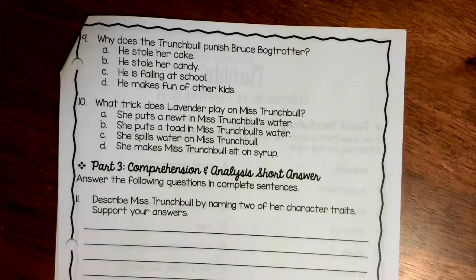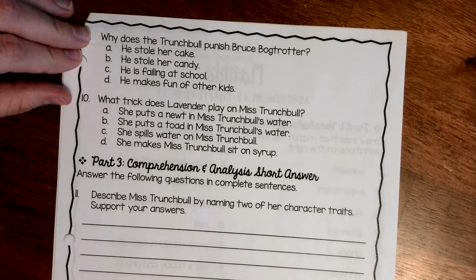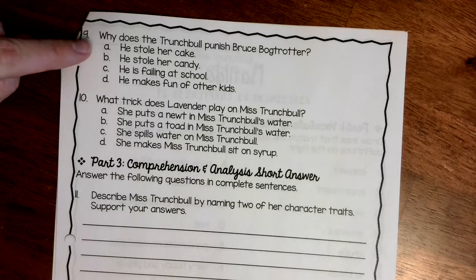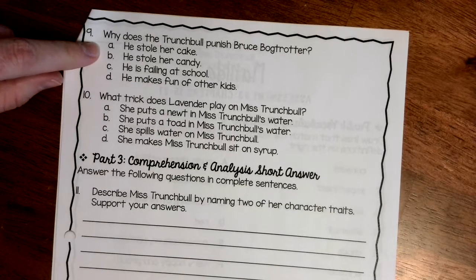There we go. Why does the Trunchbull punish Bruce Bogtrotter? Why is he punished? I kind of like this chapter. It involved chocolate, which is like my favorite thing in the world, some of you know. A, he stole her cake. B, he stole her candy. Now, I know my hint was chocolate, but it was a chocolate-flavored thing. To clarify, I don't want to confuse you.